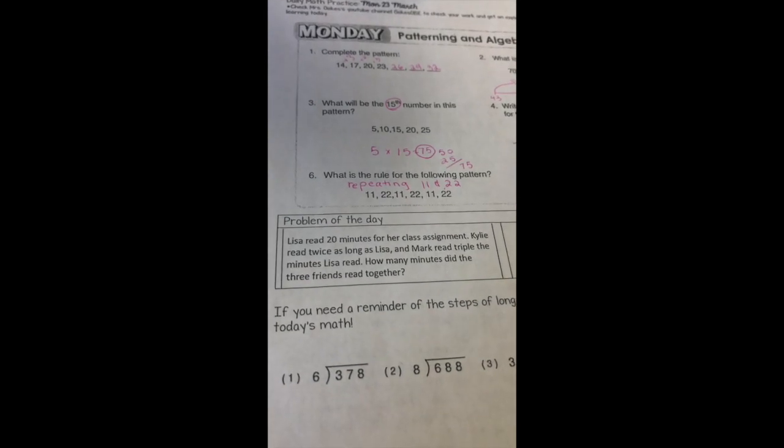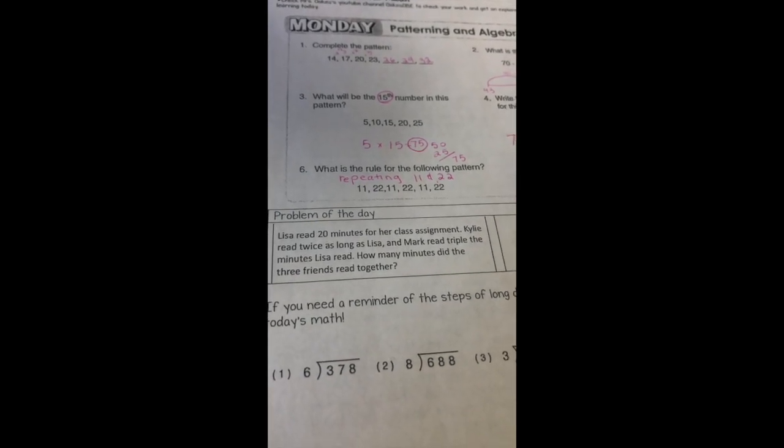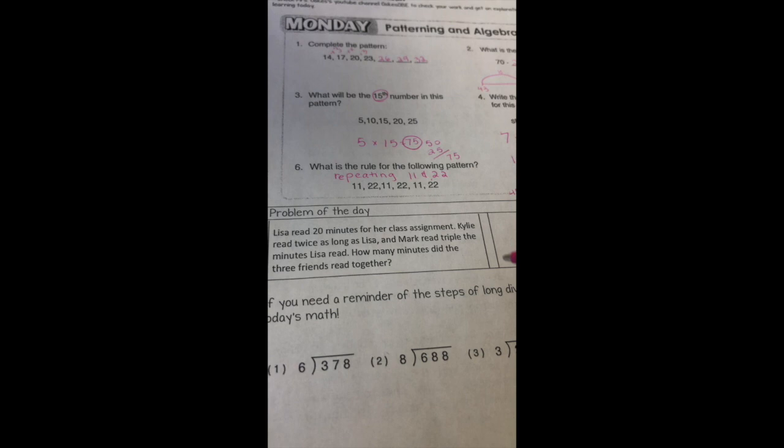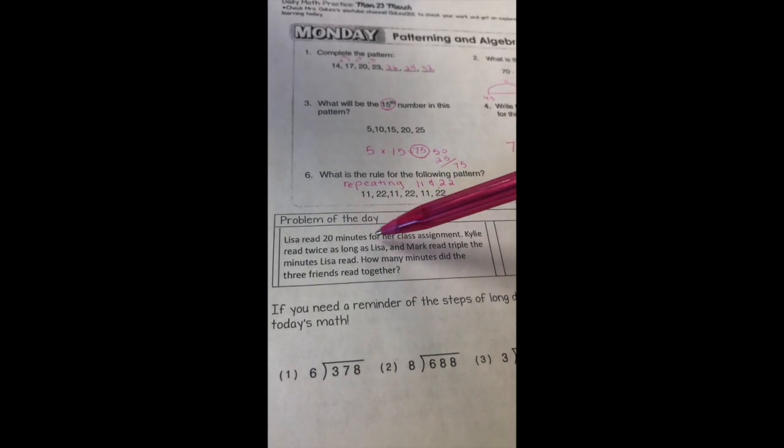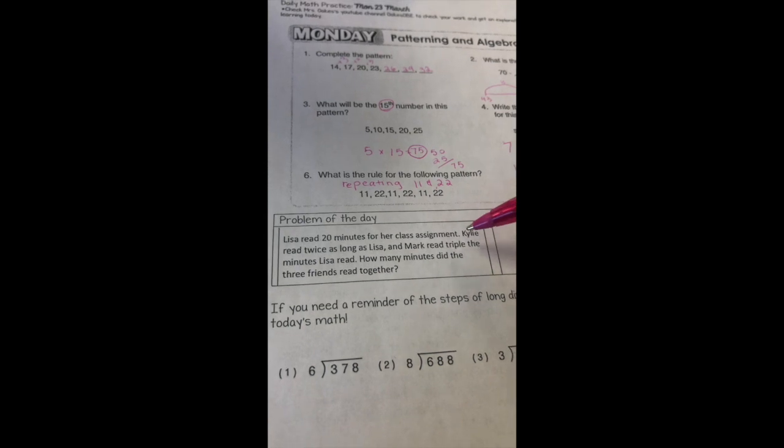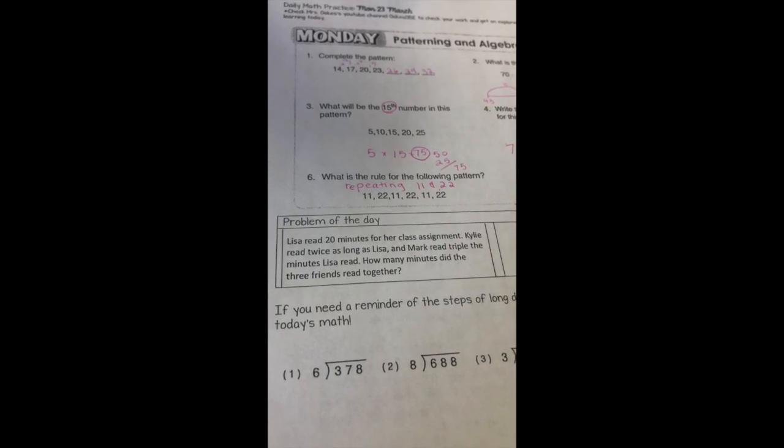So Lisa read 20 minutes for her class assignment. Kylie, we're on the problem of the day, by the way, so just move down to problem of the day. So Lisa read 20 minutes for her class assignment. Kylie read twice as long as Lisa, and Mark read triple the minutes that Lisa read. So how many minutes did they read altogether?